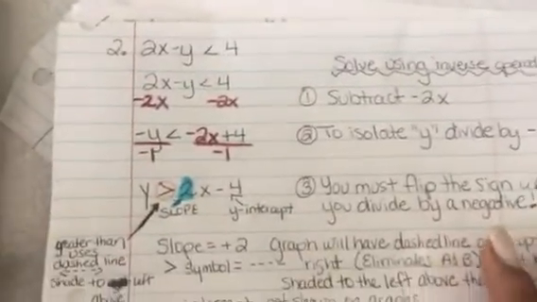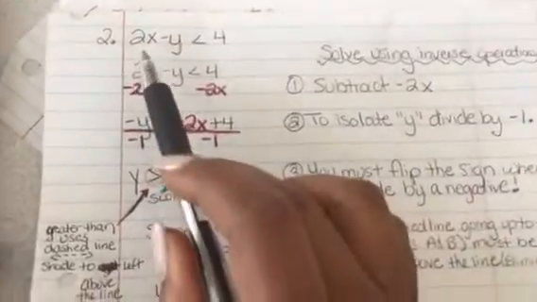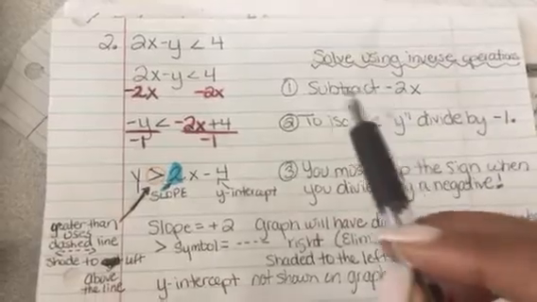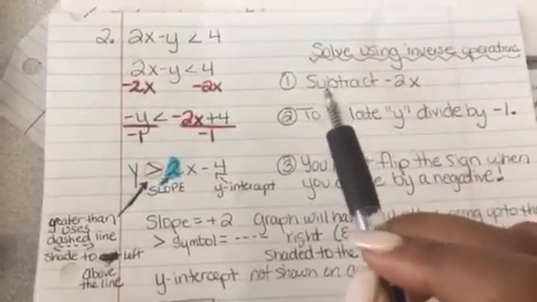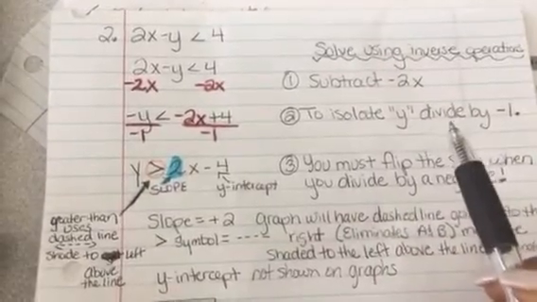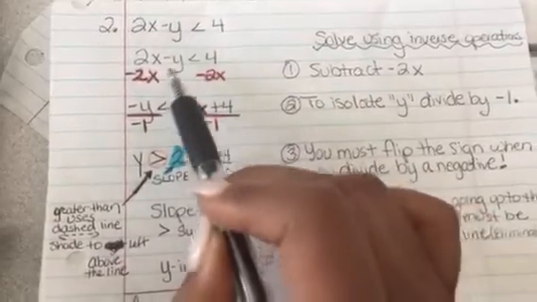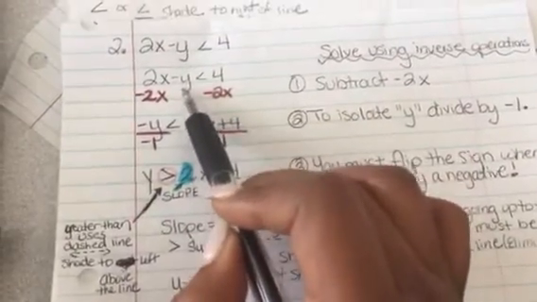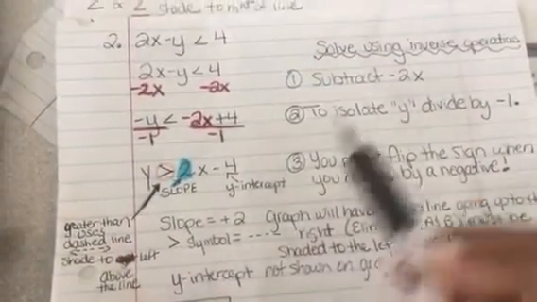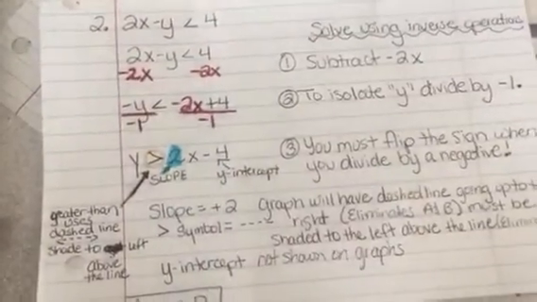Notice what I've done. I've already done all the work, but we're going to talk about the thought process behind it. So I've got 2x minus y is less than 4. In order to solve an equation or inequality, I'm always going to solve using the inverse operation. My goal is to get y alone. So first thing I'm going to do is subtract 2x from both sides. Notice that I've done that here in red.